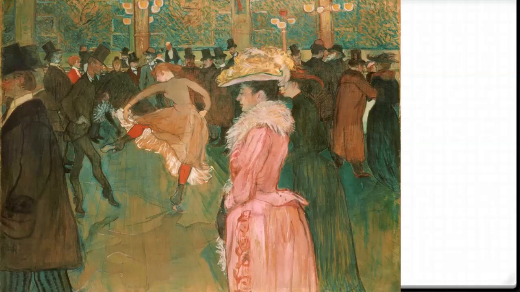So in broad terms, what I can describe of what I'm seeing is somebody dancing. I'm seeing people looking at the dancer, but the dancer is not even the main focus. Although there's a circle around her, she's not the main focus of the artwork.